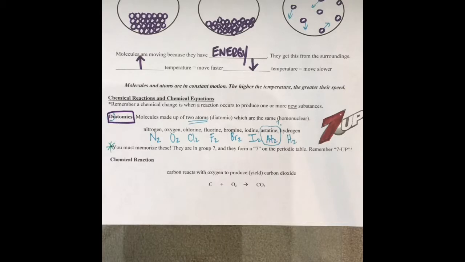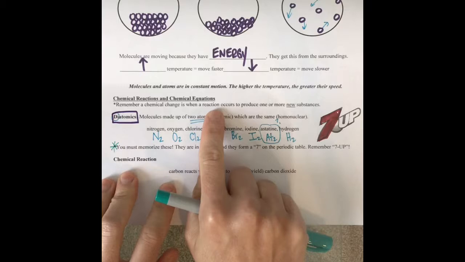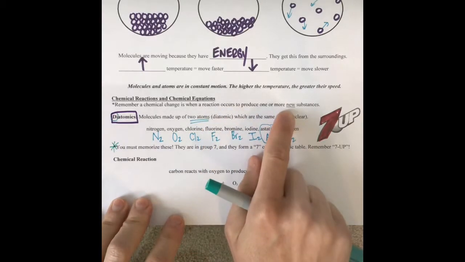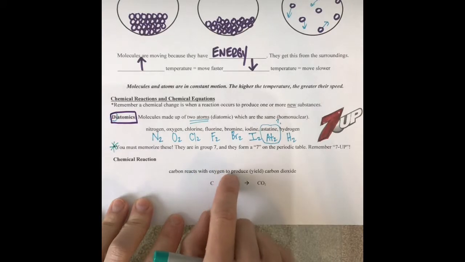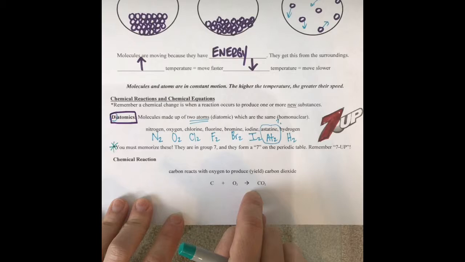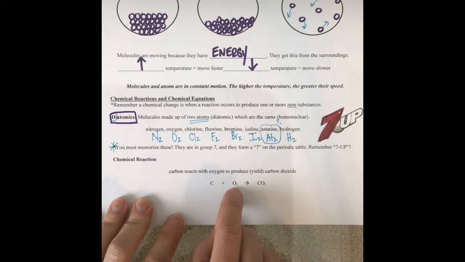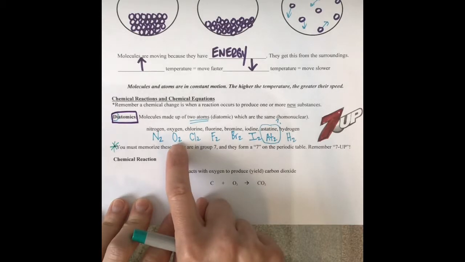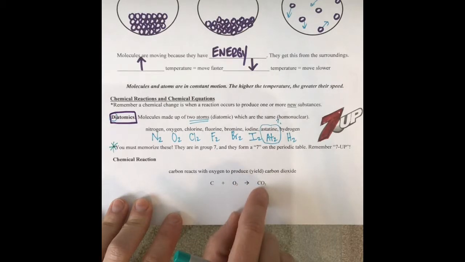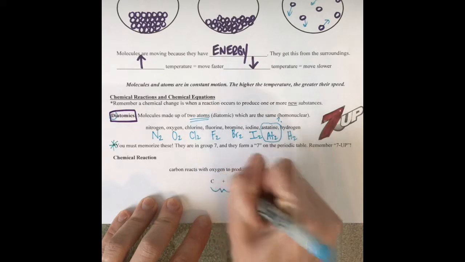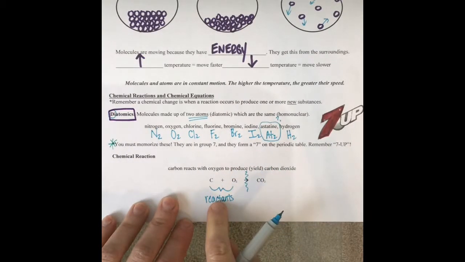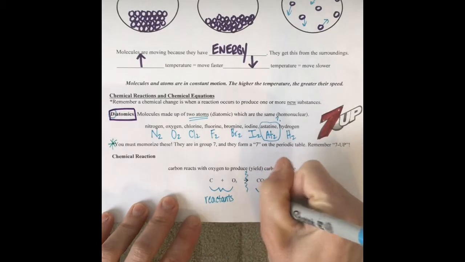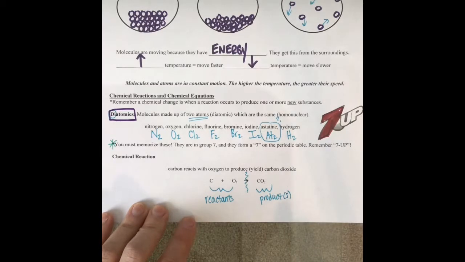All right, so let's look at some chemical reactions. Remember that a chemical reaction is in which one or more substances react together to produce a new substance. So here's an example. Carbon reacts with oxygen to produce carbon dioxide. So this is a reaction that's written with words, and we can also write it with symbols. Carbon reacts with oxygen. Notice I have O2 because it's one of these special diatomics to produce carbon dioxide. The things on the left of your arrow are called reactants. They react together to produce your product. Sometimes there's one product and sometimes there's more than one.